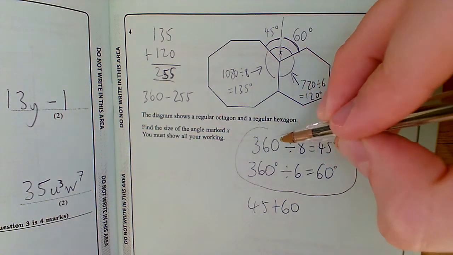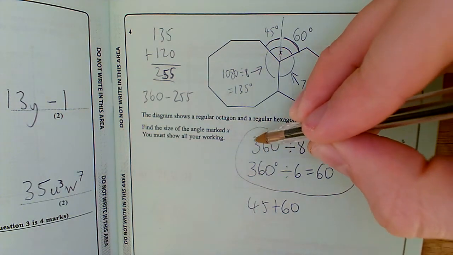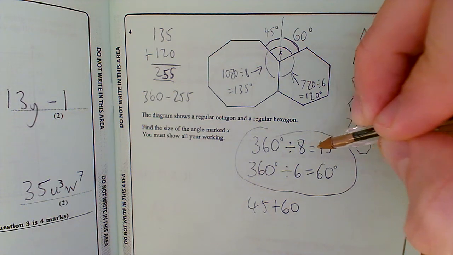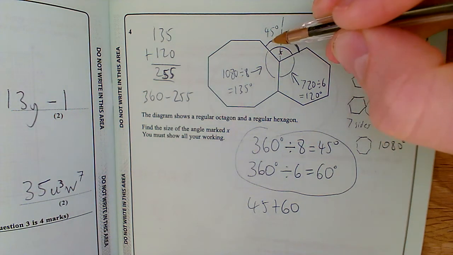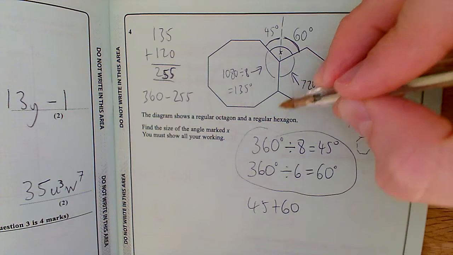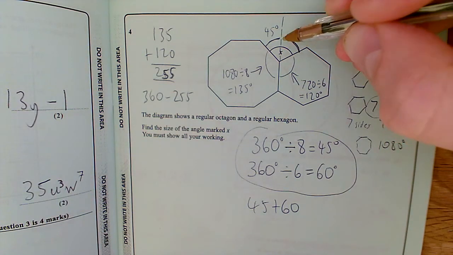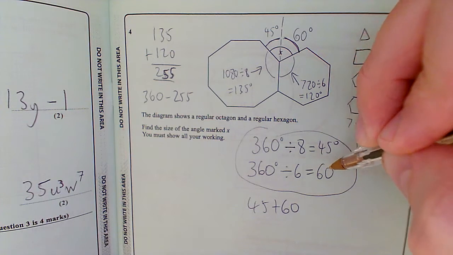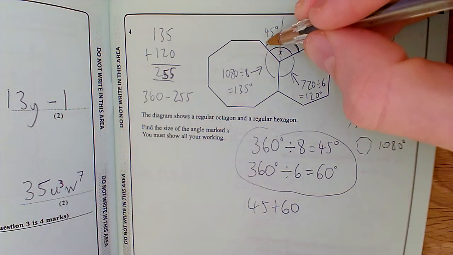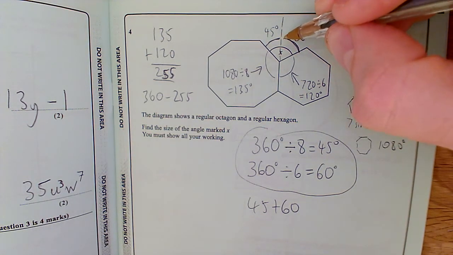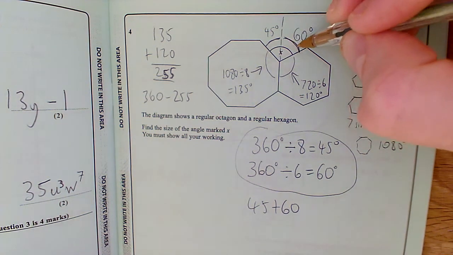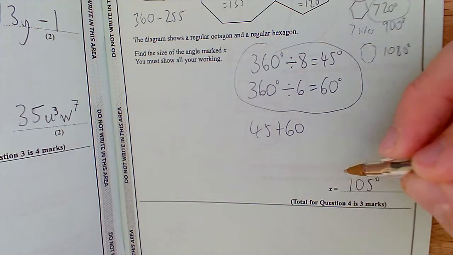The exterior angle of any shape adds up to 360. So I've done 360 divided by 8 because it's an octagon. The exterior angle of an octagon is 45 degrees. I've done the same with a hexagon. The exterior angles of any shape add up to 360. So 360 divided by 6 gives me 60 degrees. So if the exterior angle of an octagon is 45 and the exterior angle of a hexagon is 60, if I just add those together I get x, which is 105.